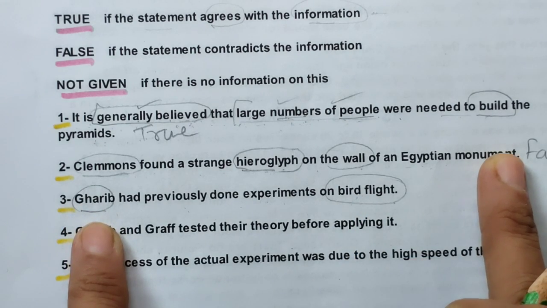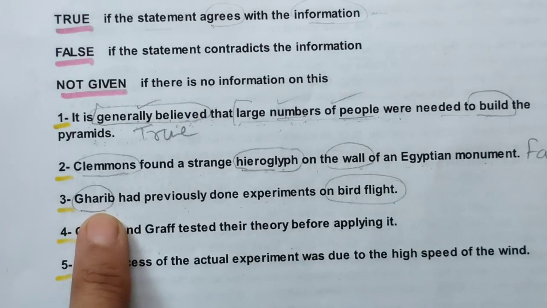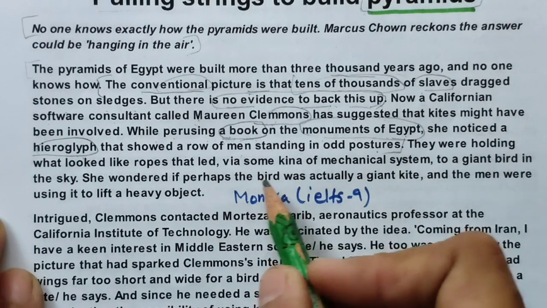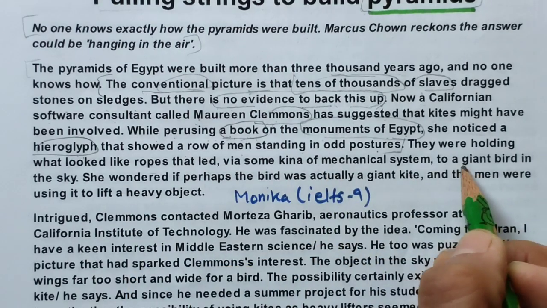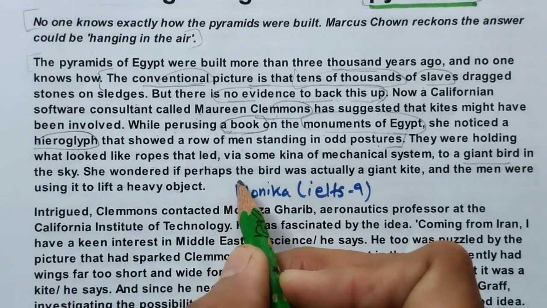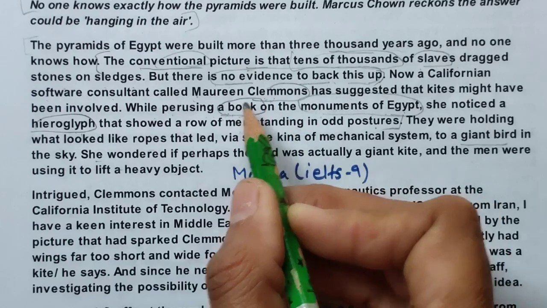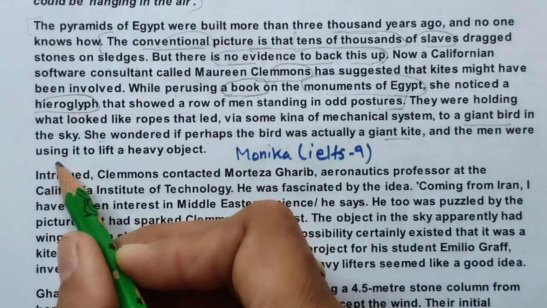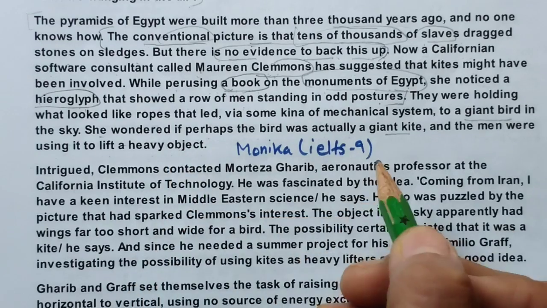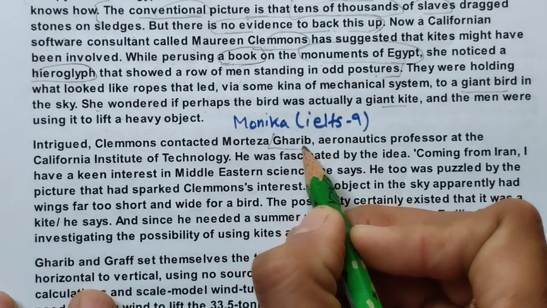After the second question's location, we can just find the third. So, Gharib. We were looking for, they were holding ropes. So there is a bird, a giant bird in the sky. She wondered if perhaps the bird was actually a giant kite. The men were using it to lift a heavy object. Okay, but we were looking for this name.